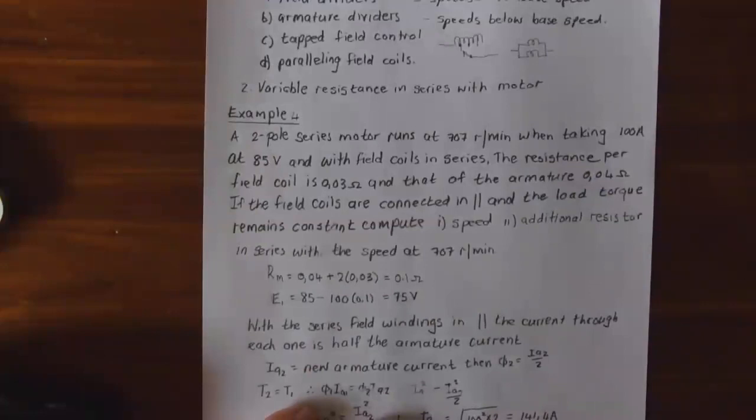If the field coils are connected in parallel and the load torque remains constant, we must compute the speed and the additional resistor in series with the speed at 707 revs per minute. Now, since we've got a two-pole, there's two coils, so Rm is 0.04 plus 2 times 0.03, that gives us 0.1 ohm. Therefore, E1 is 85 minus 100 times 0.1, which gives us 75 volts.